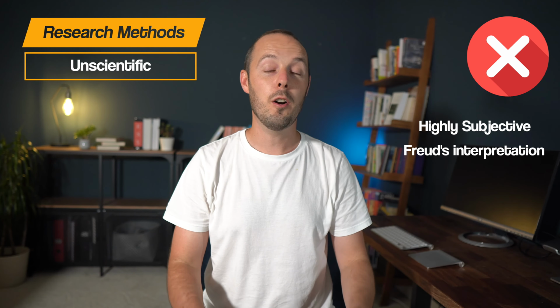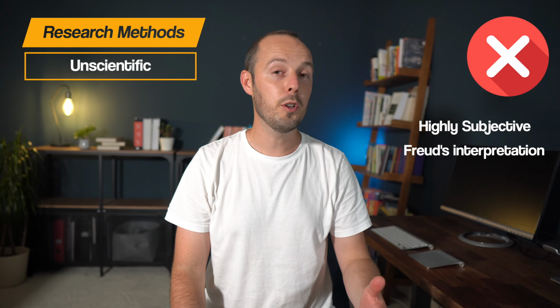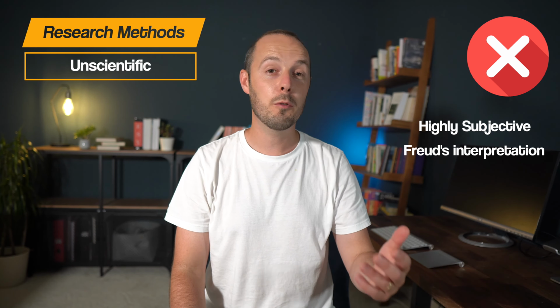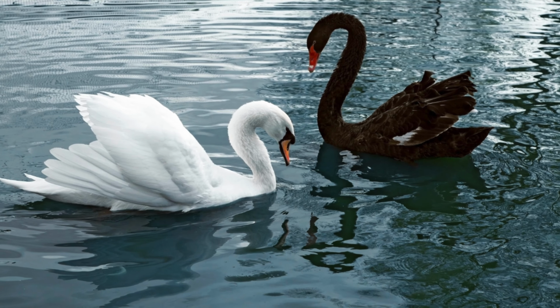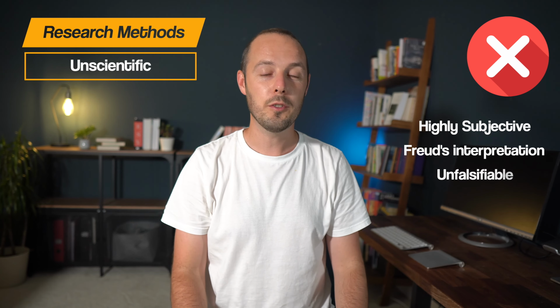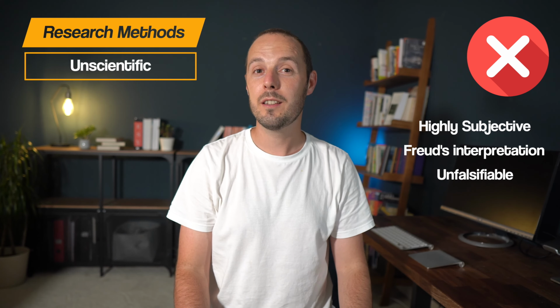If your theory is that all swans are white, you don't go around looking for white swans to confirm or prove your theory. Instead, you go around looking for swans that are grey or black to try and disprove it. The psychodynamic approach is argued to be unfalsifiable. There is no way to falsify and disprove his theories.